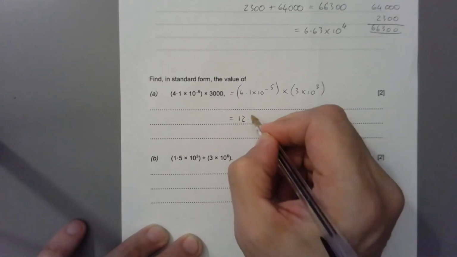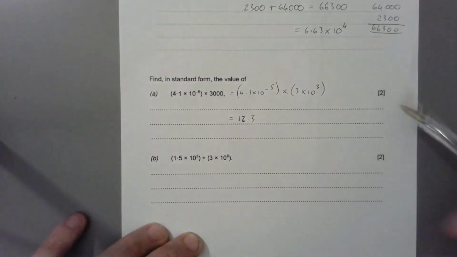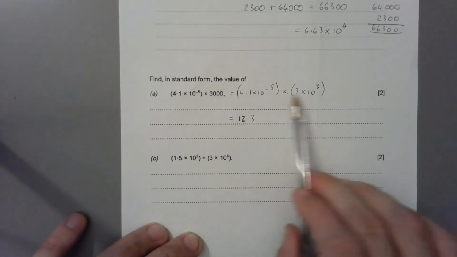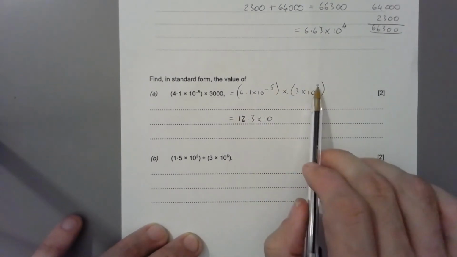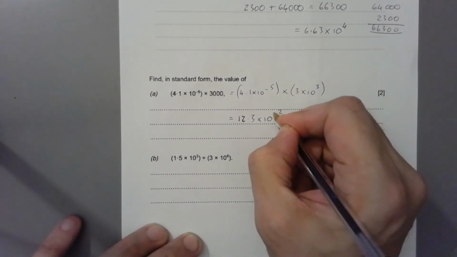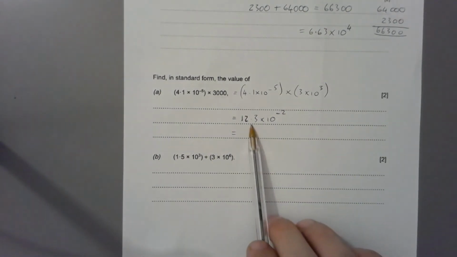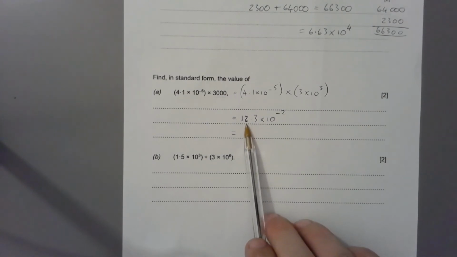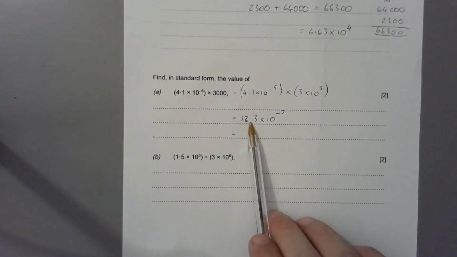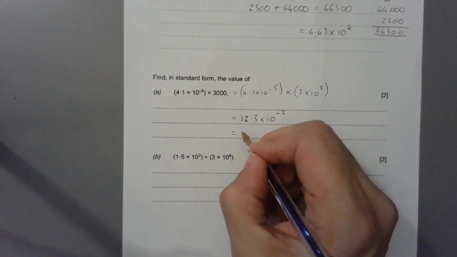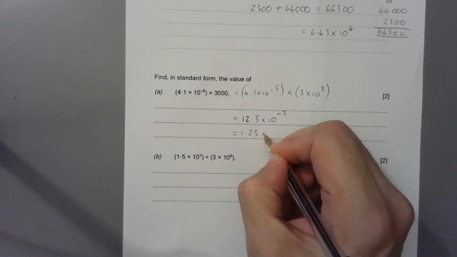Again, if you can't do that in your head, do it on the side. And then we add the powers of 10. So it would be times 10 to the power of minus 5, add 3 would give me minus 2. Okay. Problem with this is it's not in standard form at the moment because this number needs to be from 1 up to but not including 10. So we need to change that. And what we do is we write it as 1.23 and add 1 to the power, which gives me 10 to the minus 1.